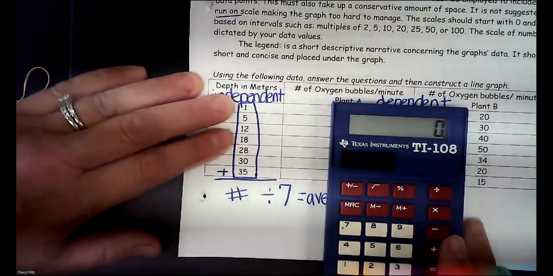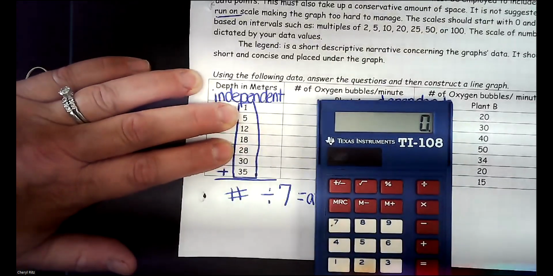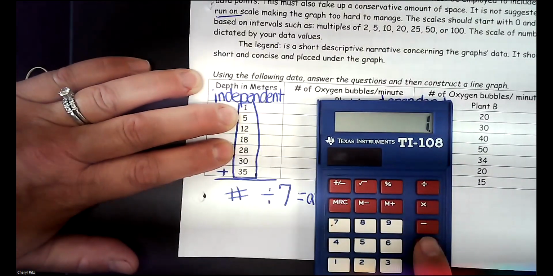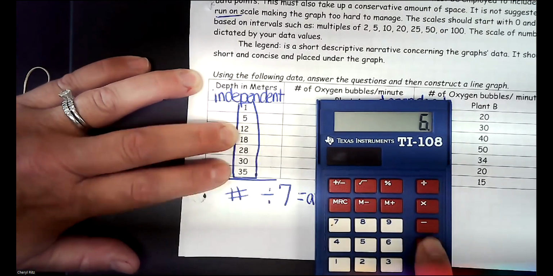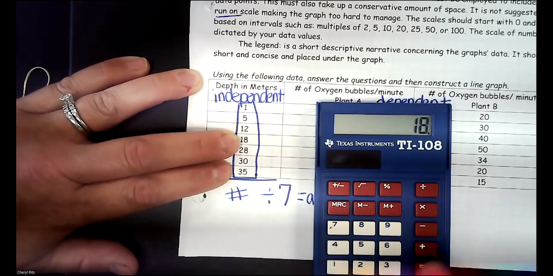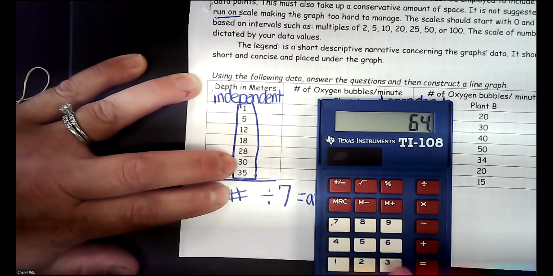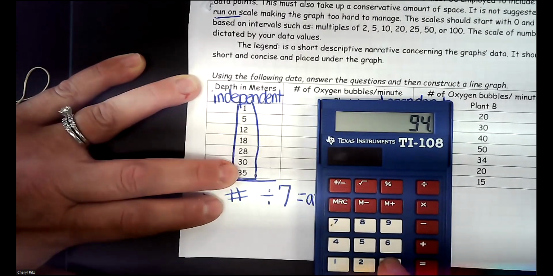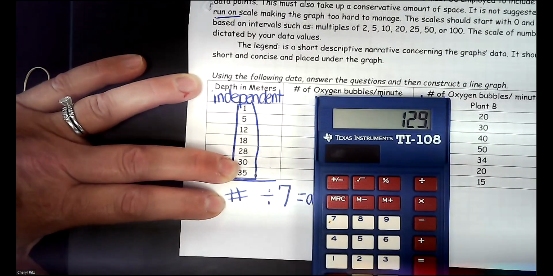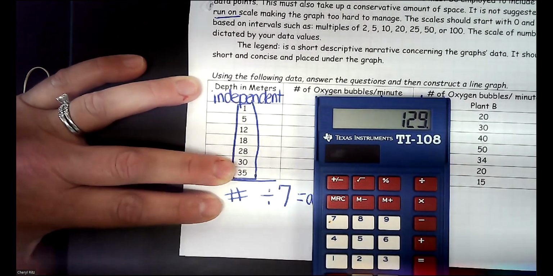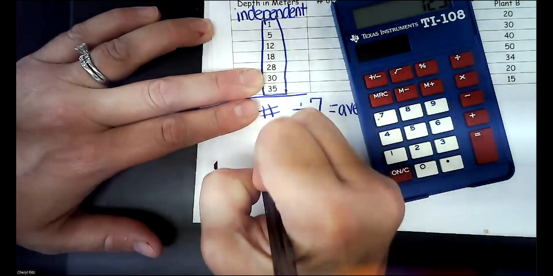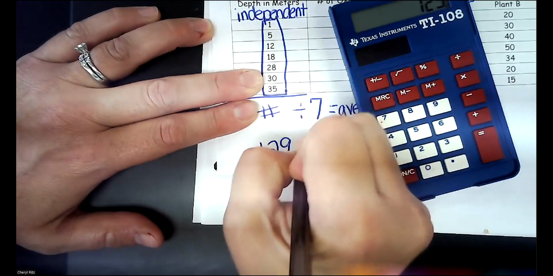So here we go. To do average, you would take 1 plus 5 plus 12 plus 18 plus 28 plus 30 plus 35. And that gave me an answer of 129. Is that the average? What do I got to do now?